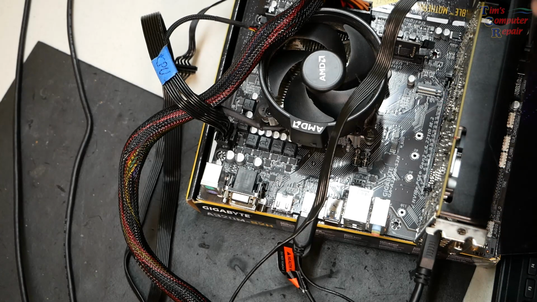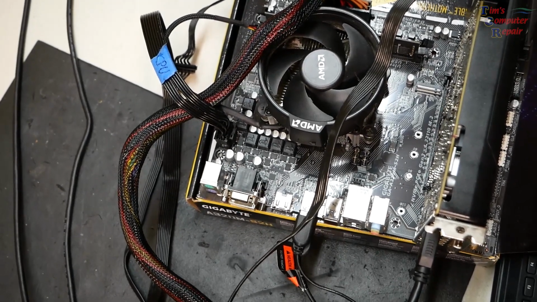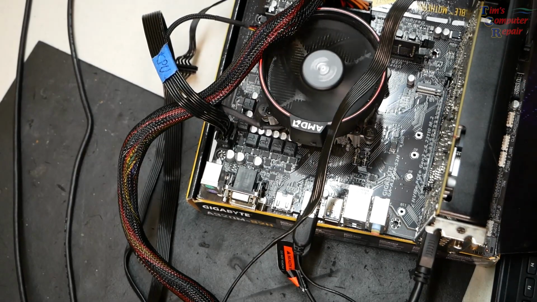I have a drive now connected to this so we can install Windows on it, so we can test with OCCT. Now we can go ahead and power this on. We should get a post. We've got power. Okay, we've got a reboot, looks like. That's good. That means it's detecting the processor. Another reboot.